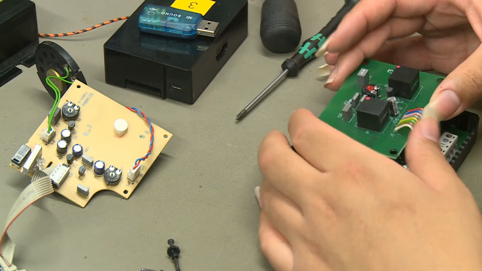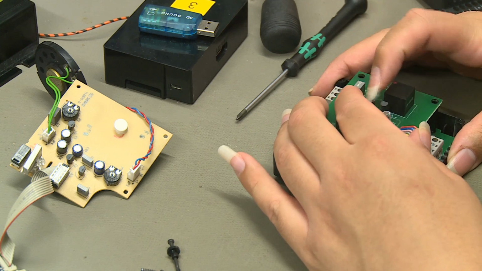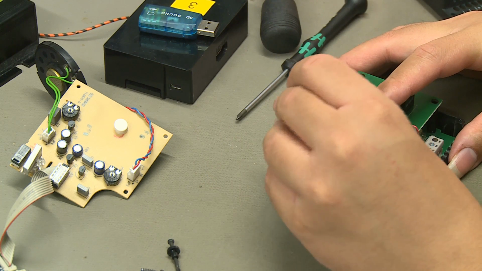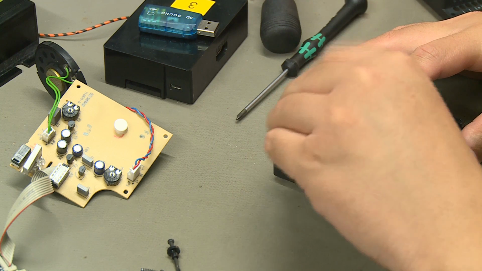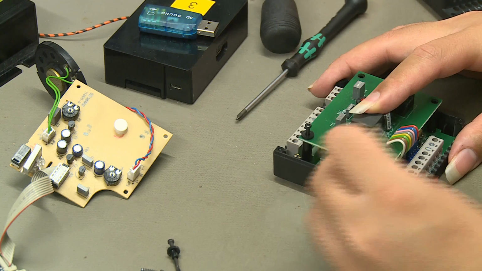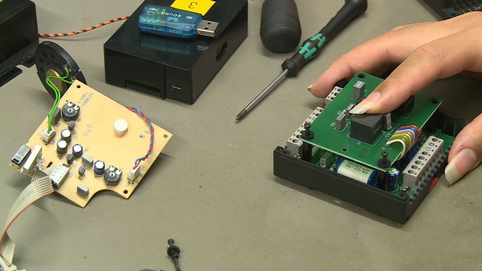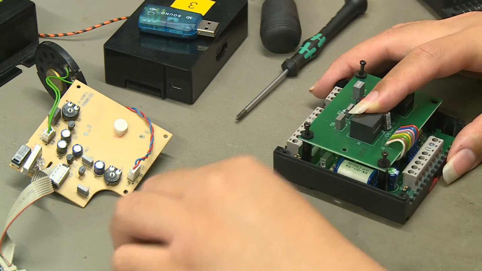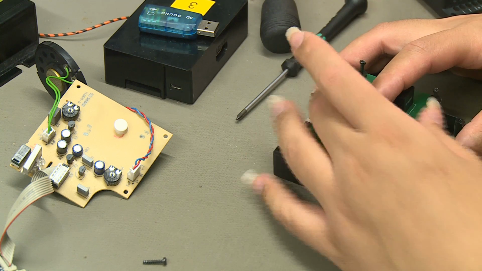Then everything goes back together, hopefully without too much effort. That's the wrong way around. So, number 1, number 2, number 3, and number 4.